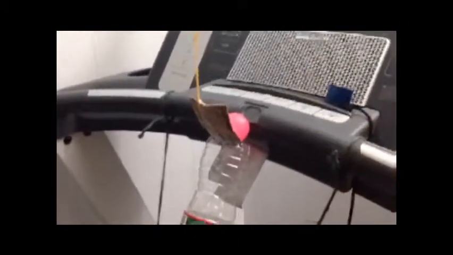So it starts off with a pulley system. Yes. I would pull this one side, and then this would lift the little cardboard that's blocking the ball from going down. And the ball would go down this array of tubes and plastic bottles, go down the incline, which is also my treadmill.